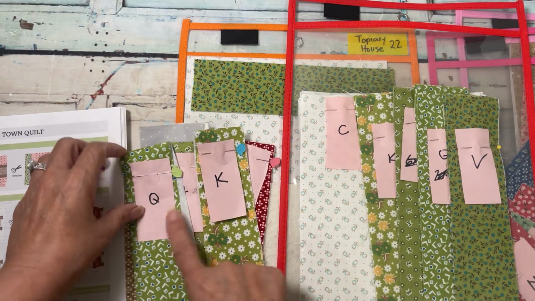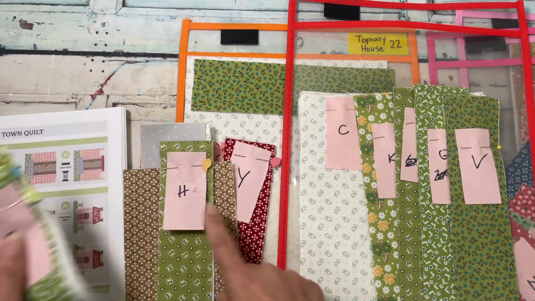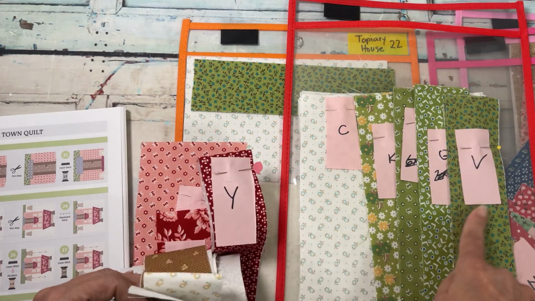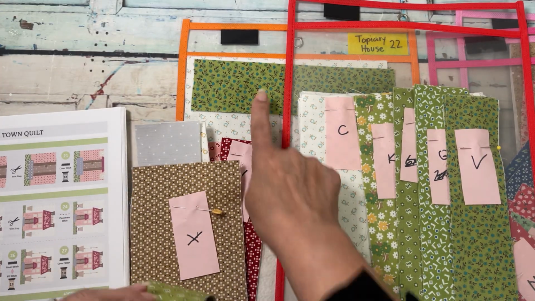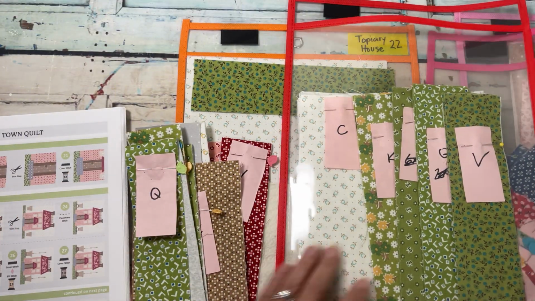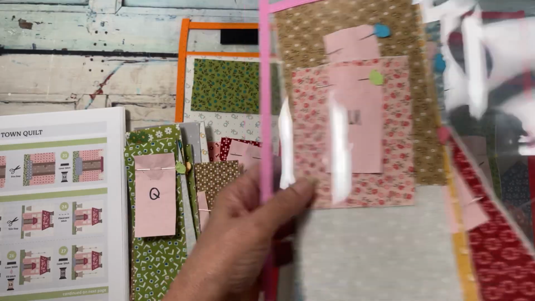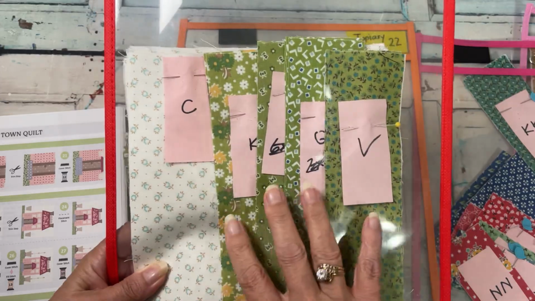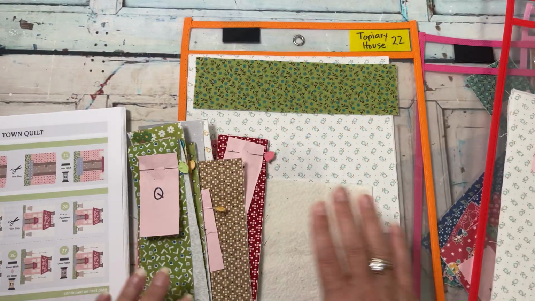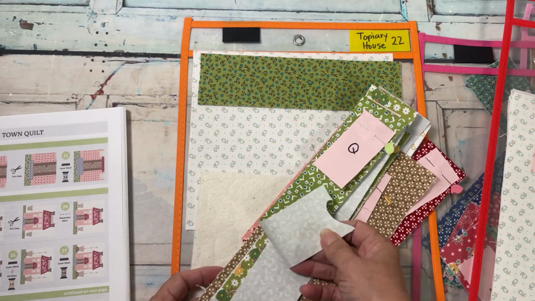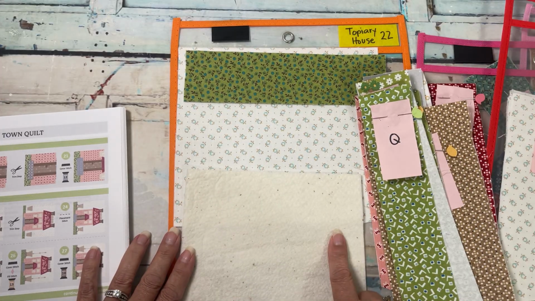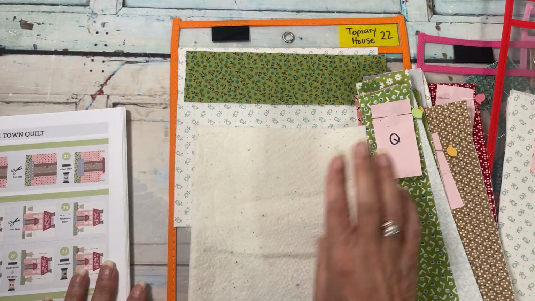So K, Q is another one that is a grass fabric. H is a grass fabric, and there is one more, this V, and that might not be used in this block, but it's in here. So I hope that makes sense. I've kept the background fabrics and grass fabrics together so they're easy to find. All of my fabrics have been backed with fusible interfacing. And again, I have my batting for the blocks cut exactly to size, which is 7 by 7. So let's get started on the topiary house.